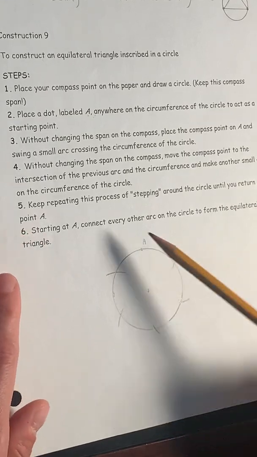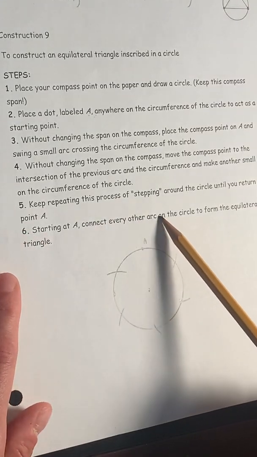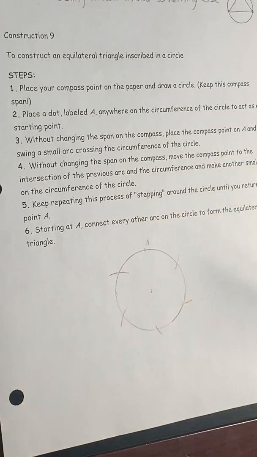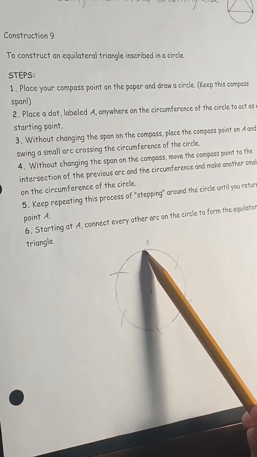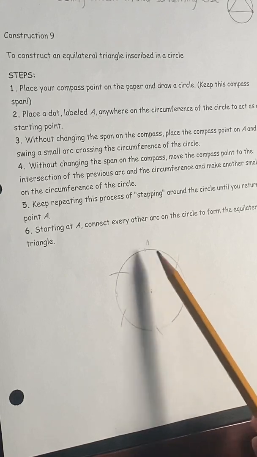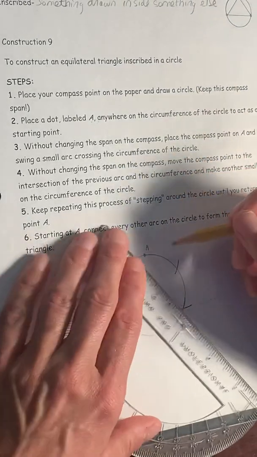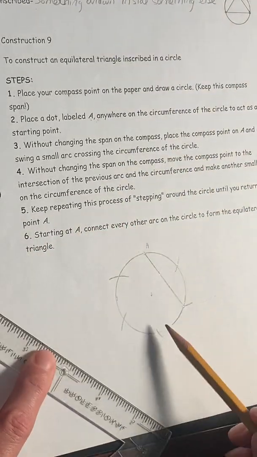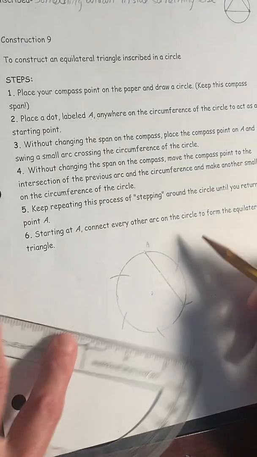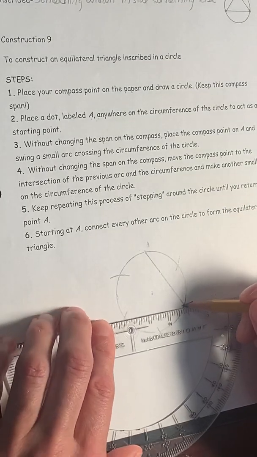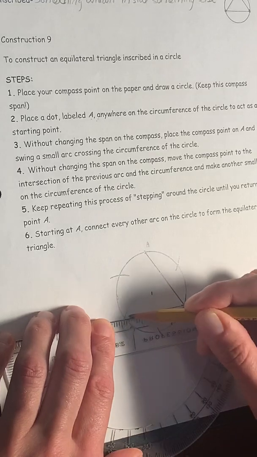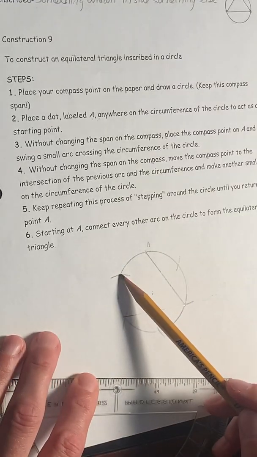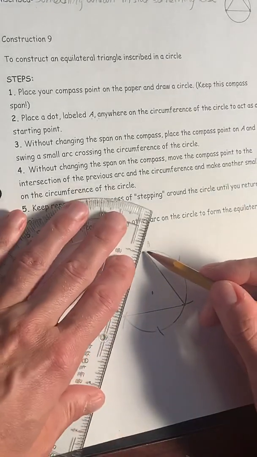Step 6, starting at A, connect every other arc on the circle to form the equilateral triangle. I'm going to start at A. I'm going to connect it to every other intersection point. So I'm going to skip this because I'm going every other with my straight edge. I'm going to skip this guy right here. Finally, I'm going to skip this guy again. I'm going to go right up here.